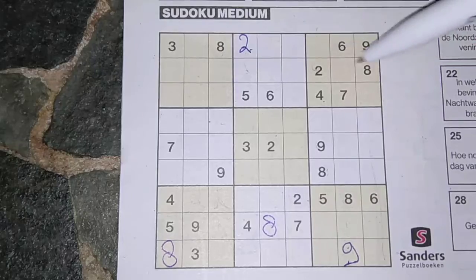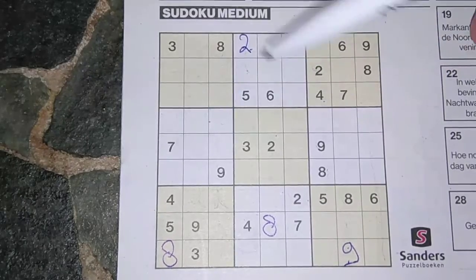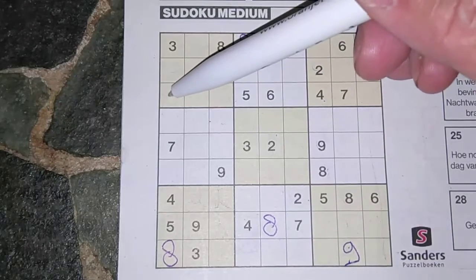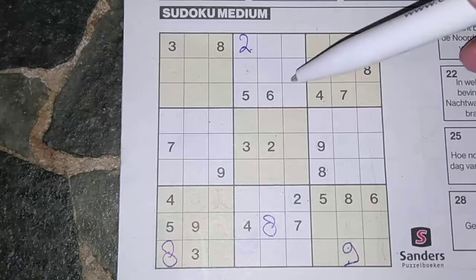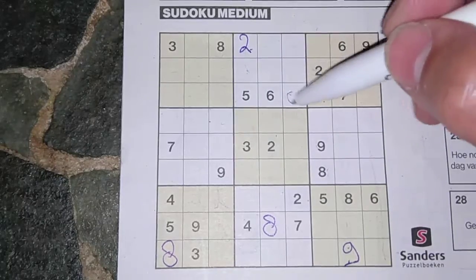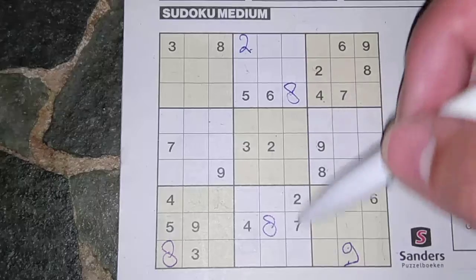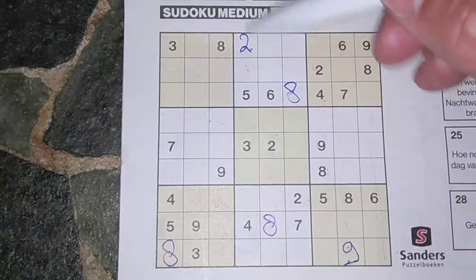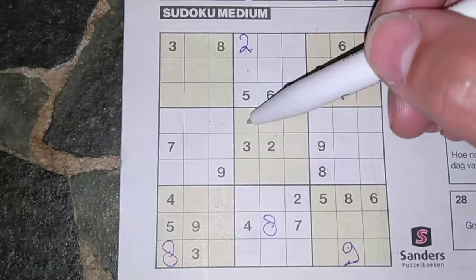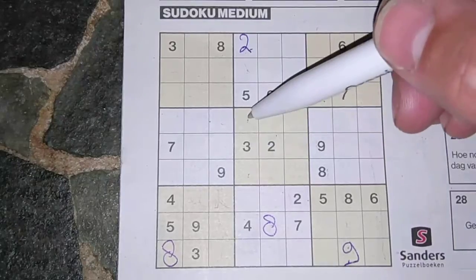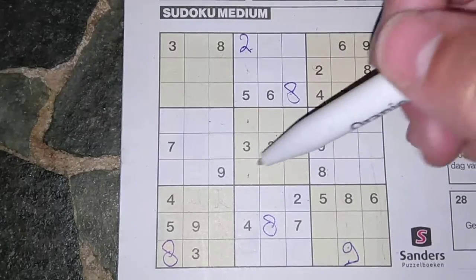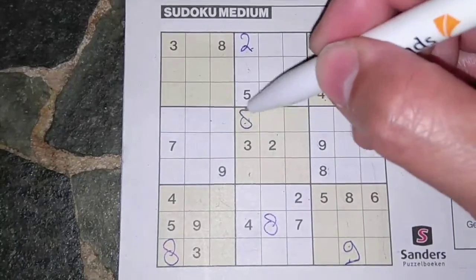8 in this row, 8 in the row below, the second row. So in the third row, the only place for the 8 should be there. 8 in this column, 8 in the middle column. So in the column next, the only two places for the 8 should be here or there. But I see here an 8. No 8 there. 8 should be here.